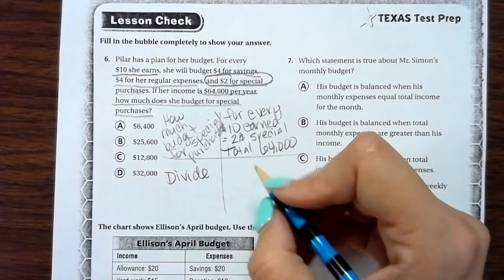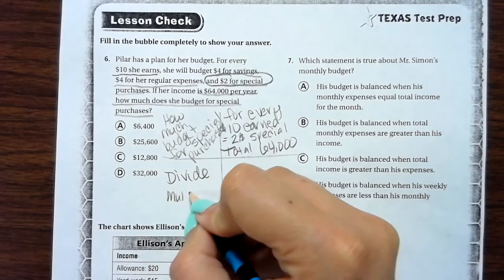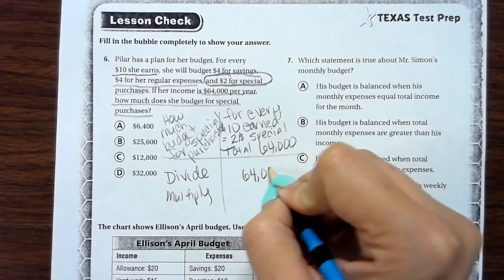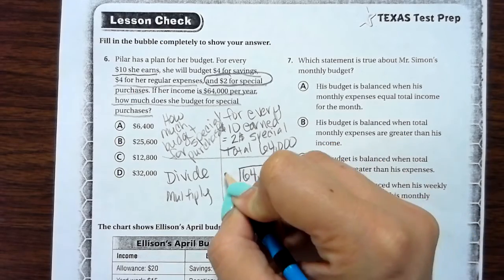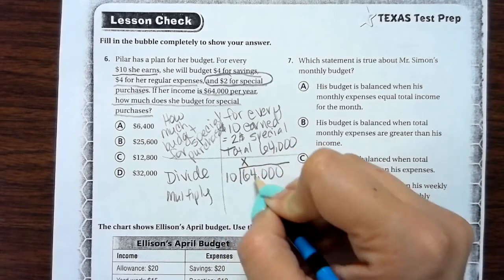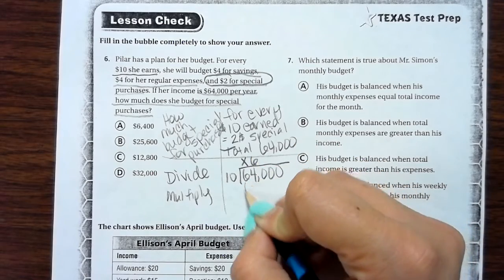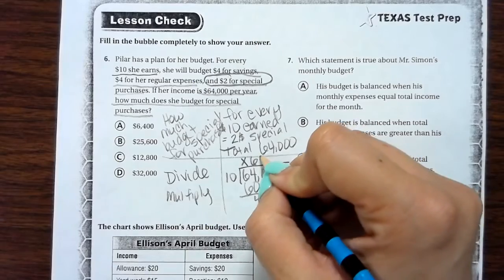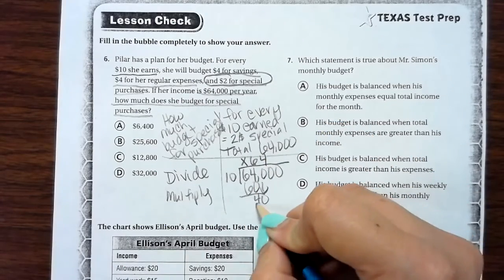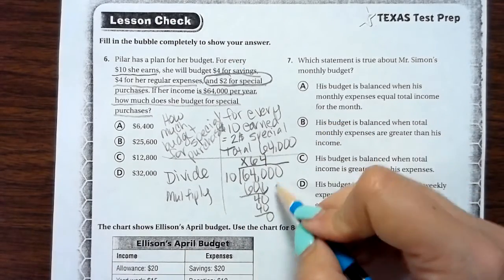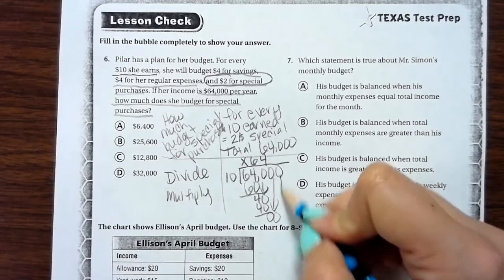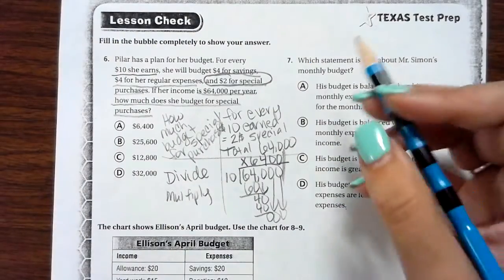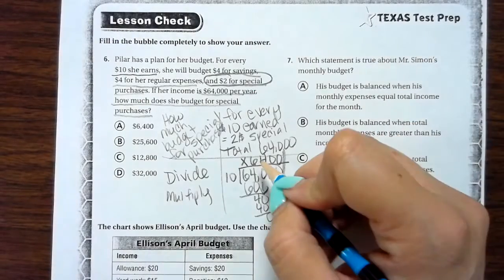And then I'm probably going to multiply. So let's see if that works. All right, so 64,000 divided by $10. Well, 10 doesn't go into 6, but it goes into 64 6 times. That gives me 60. It leaves me with 4. Bring down a 0. 10 goes into 44 times. 4 times 10 is 40. Leaves me with 0. And here's what I know. I can keep dropping down those zeros, but I just know it's going to be zeros up here until I get to the wall. Okay, so 6,400.